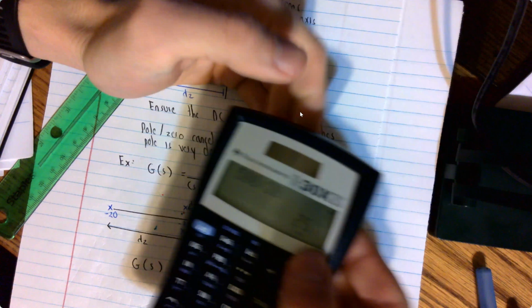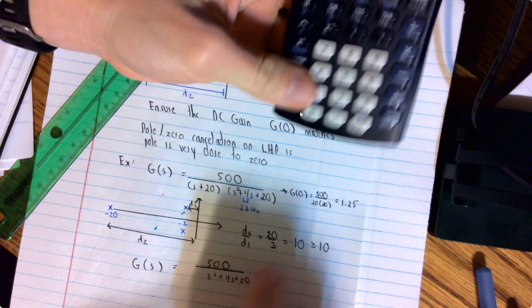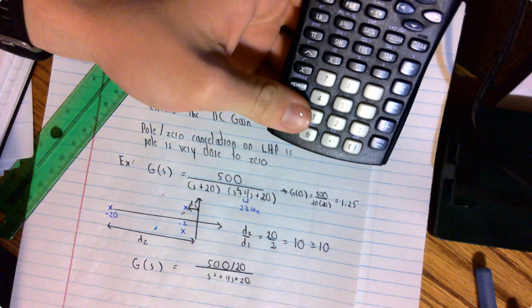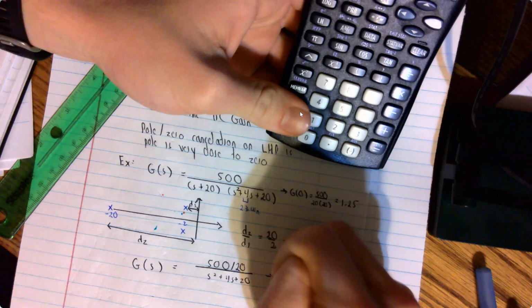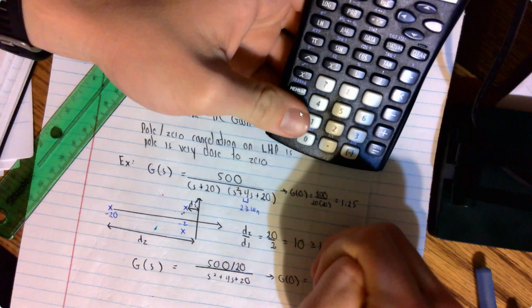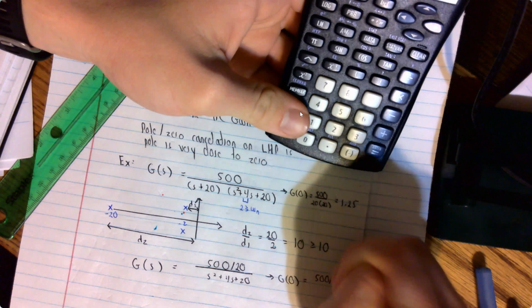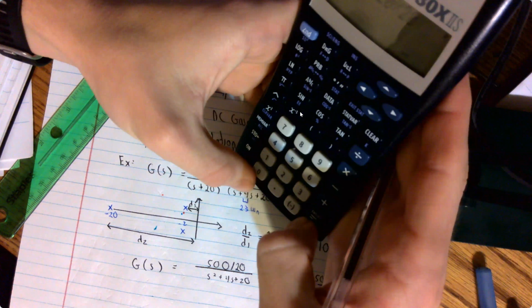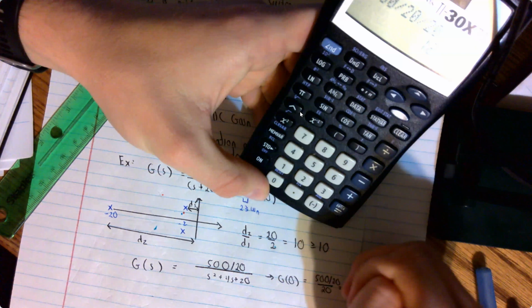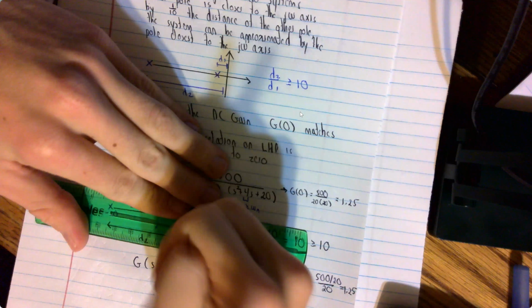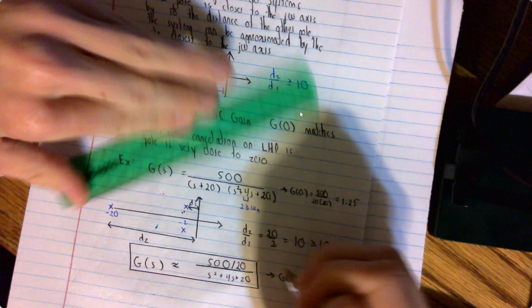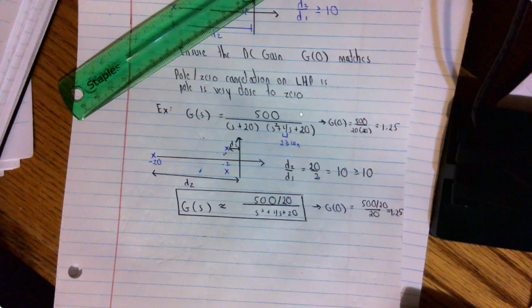And so in order to get the same DC gain, if you divide the numerator by 20, what's going to happen is your G(0) is going to equal 500 divided by 20 all over 20, which equals 1.25. So you get the same DC gain. So this would be your approximation. It is approximately equal to this. Okay, now we learned how to approximate it. Let's look at pole zero cancellation.